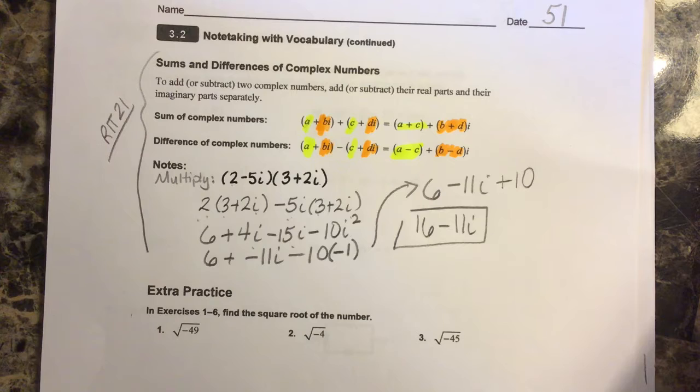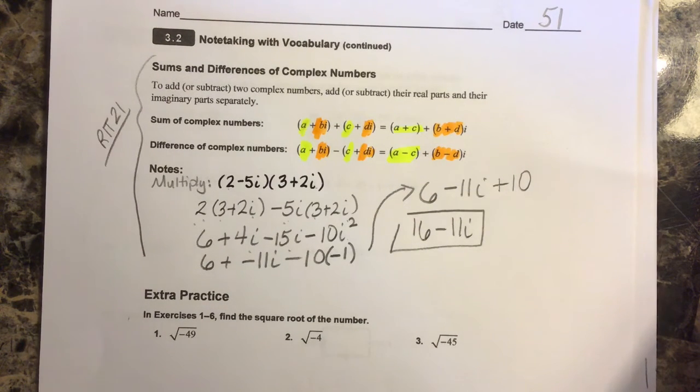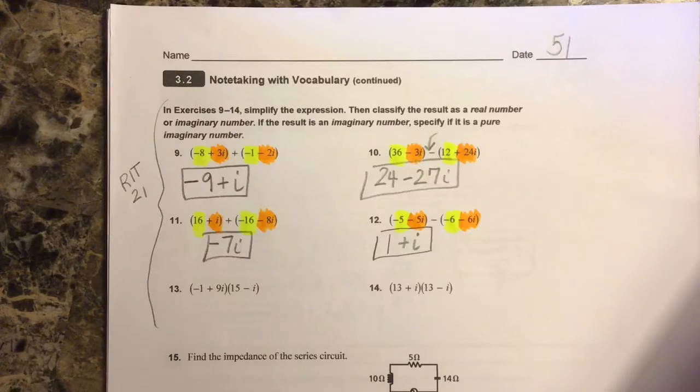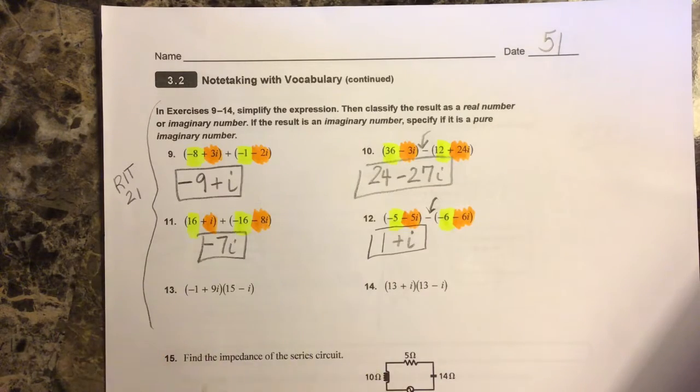Okay, now I'm going to go on to Student Journal 54, and we're going to add and subtract. I think I'm going to ask you. Okay, so I went back and I found the sum and the difference for 9, 10, 11, and 12. I highlighted the common terms. I want to make sure to point out I didn't put an arrow here. Let's talk through the common terms.